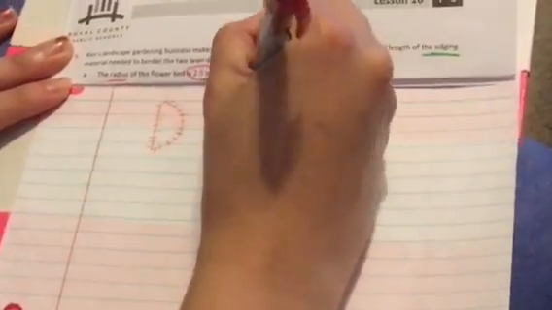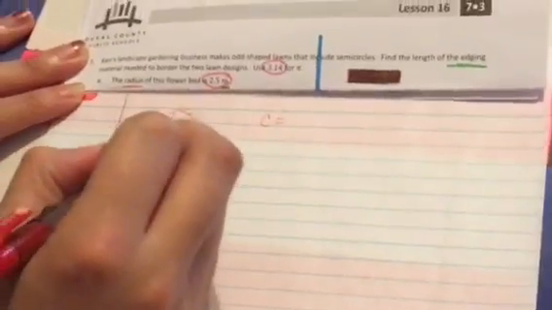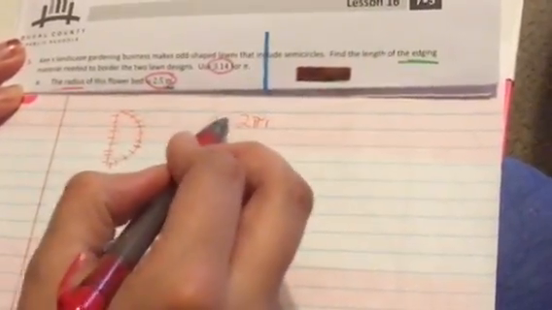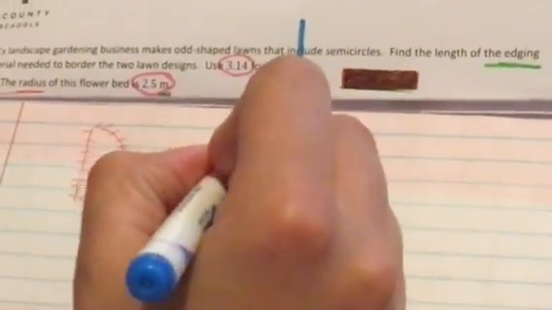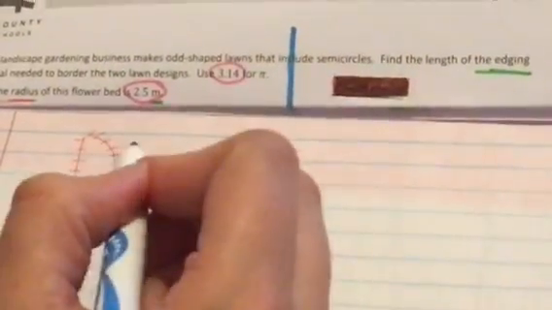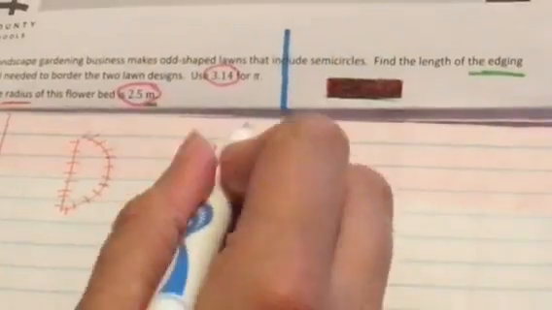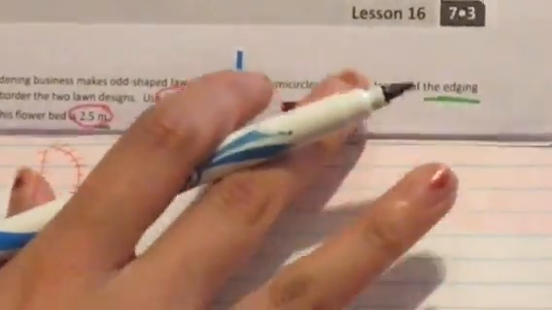So the circumference of a circle, even though we have a semicircle, that's okay. We're still going to use the formula for a full circle. We know that formula is 2 pi r. So what we need to do is now fill in the formula. Let's bring the 2 down. That's part of the formula. So 2.